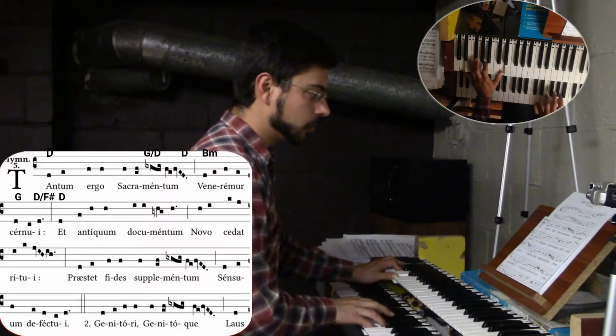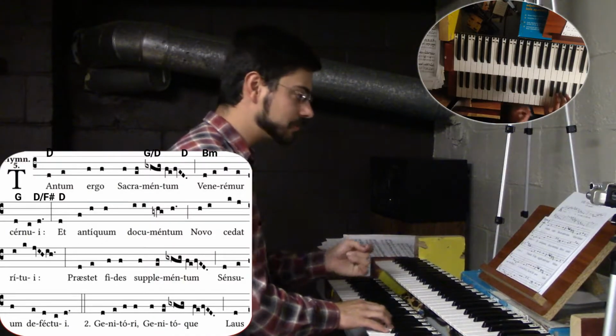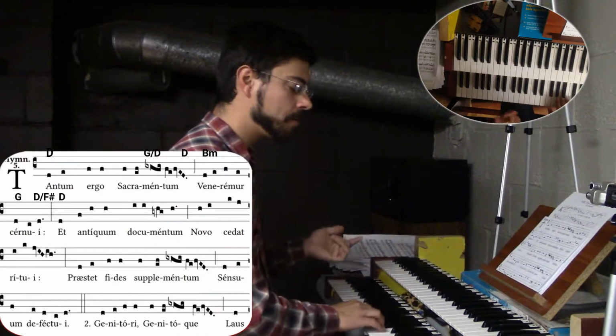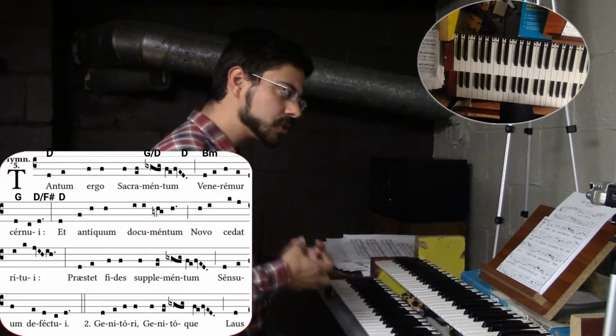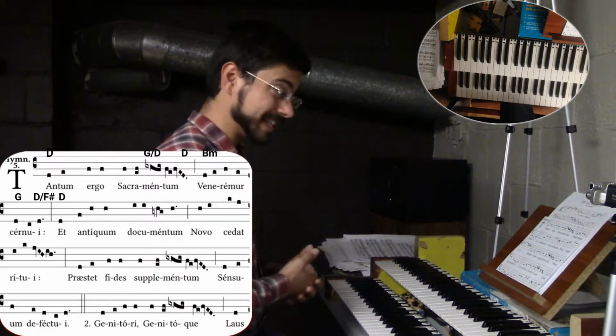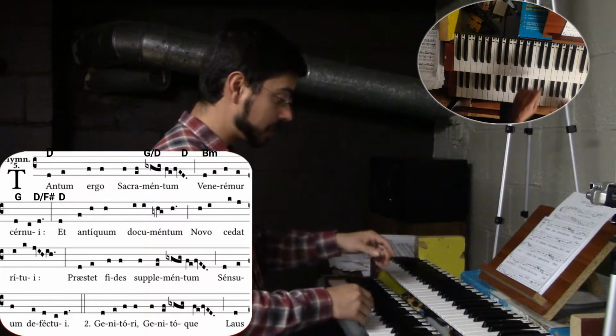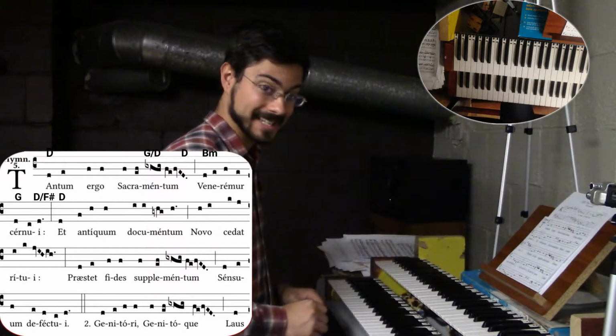Et antiquum, and here's where we get this first instance of Ti. Et antiquum documentum. So we have to come up with something now. We've been using that G major chord, that Te major chord. Well, we're certainly not going to use Te major with a G sharp here. That ain't going to happen.